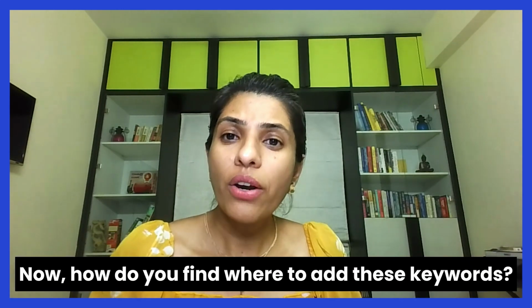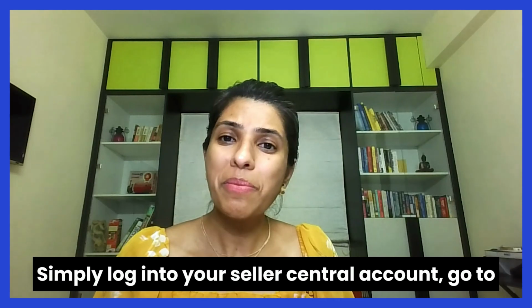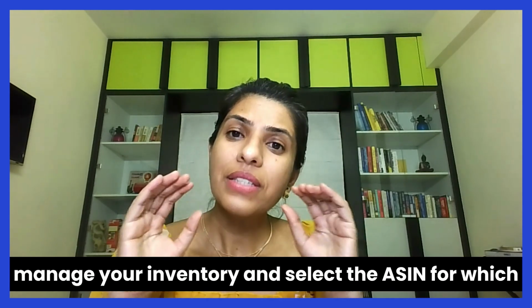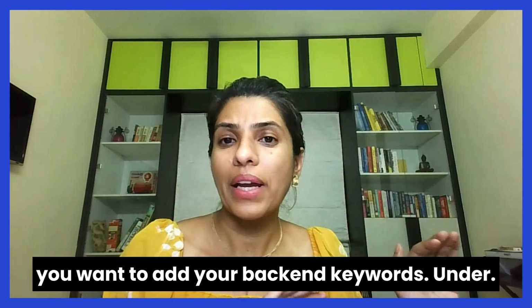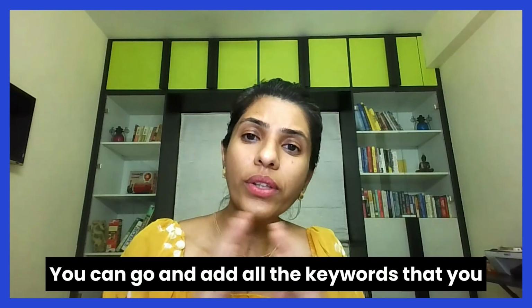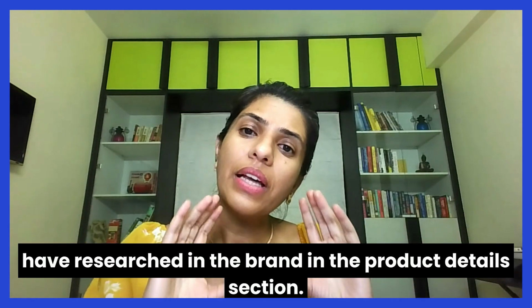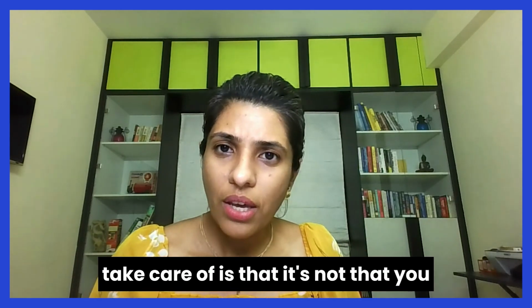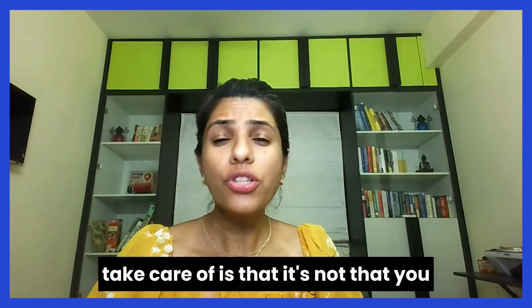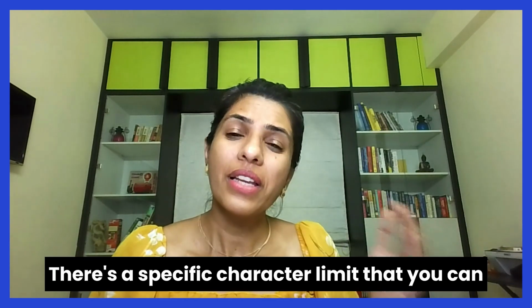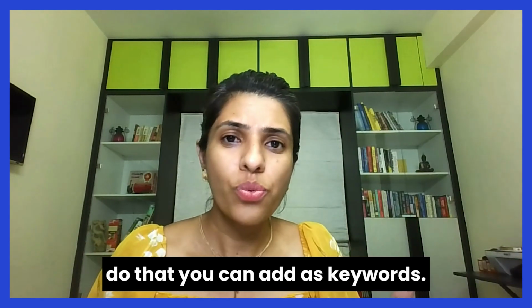Now, how do you find where to add these keywords? Simply log into your Seller Central account, go to Manage Your Inventory, and select the ASIN for which you want to add your backend keywords. Under product details, you can add all the keywords that you have researched. Now, a few things that you will need to take care of: you don't have unlimited space to add all these keywords. There's a specific character limit that you can add as keywords.